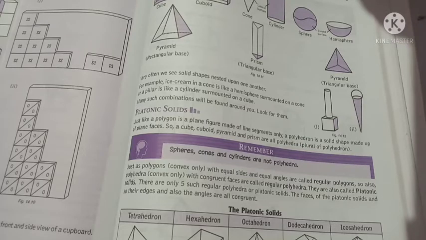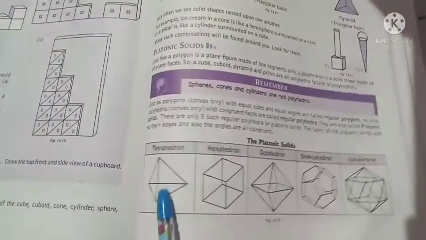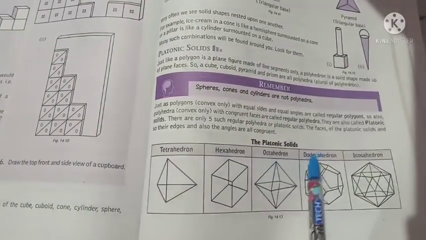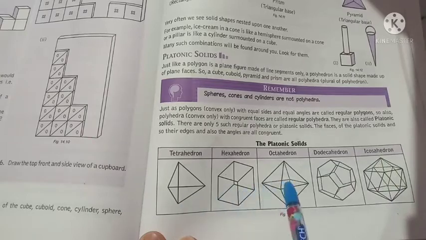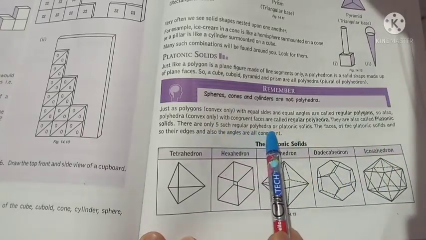So for a regular polyhedron, all the faces should be congruent to each other. But in the case of the cuboid, the faces are not congruent rectangles, and the vertices are not formed by the same number of faces. So a cuboid is not a regular polyhedron. There are only a few Platonic solids: the tetrahedron, hexahedron, octahedron, dodecahedron, and icosahedron. These are the 1, 2, 3, 4, 5 regular polyhedra or Platonic solids.